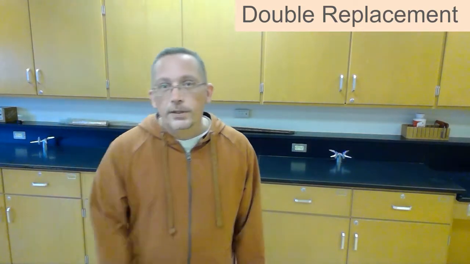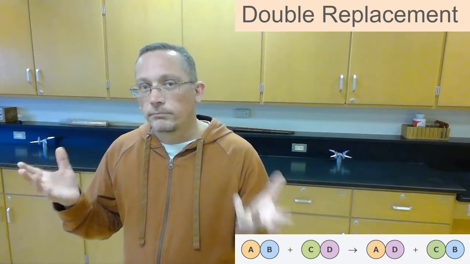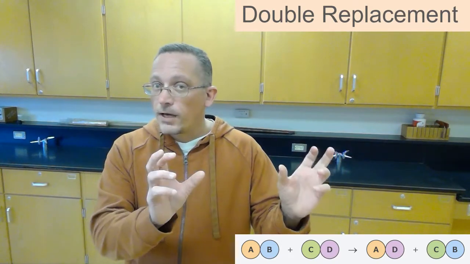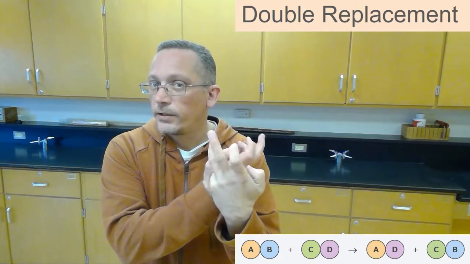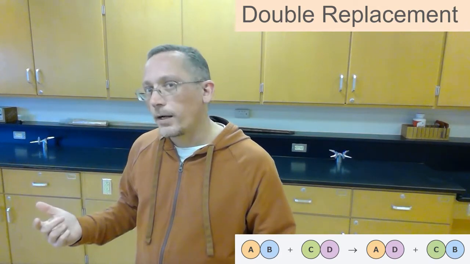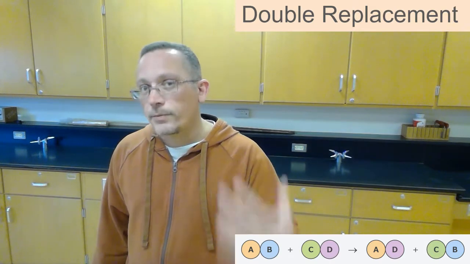In a double replacement reaction, I like to say everybody switches partners. Okay, so in a double replacement reaction, you've got on the reactant side 2 different compounds, and what'll happen is those compounds will just all switch their atoms. So then on the product side, you also have 2 different compounds, but each element has a different partner now, right? That's the double replacement reaction.